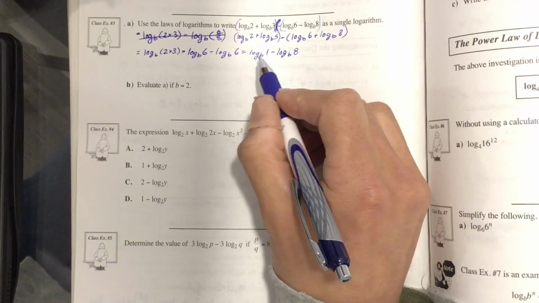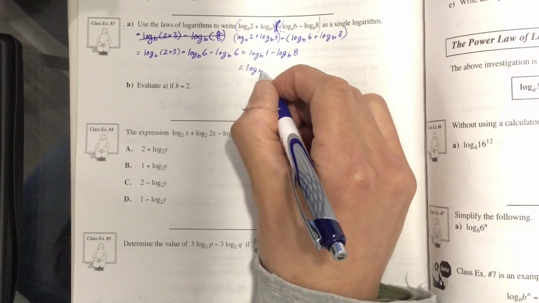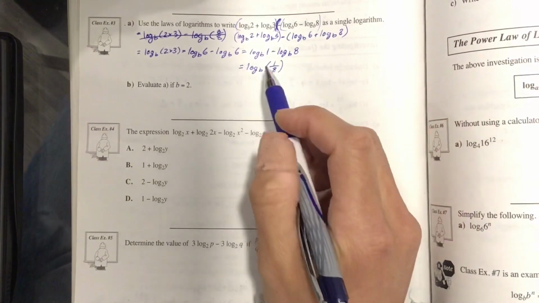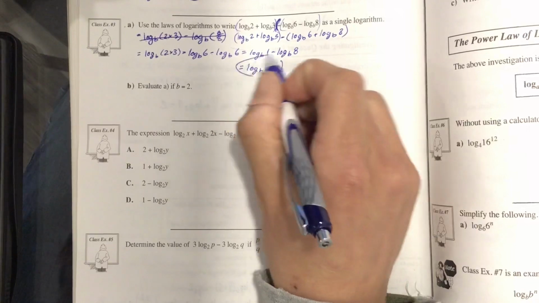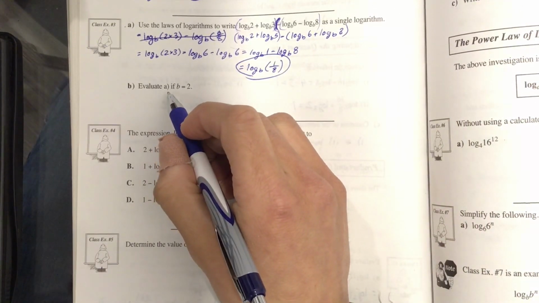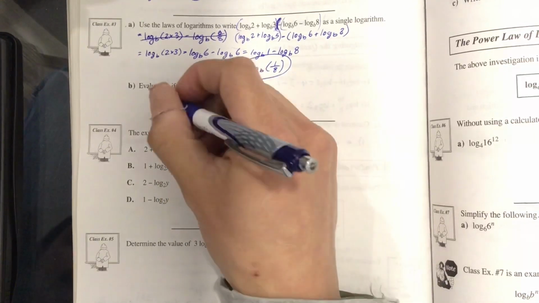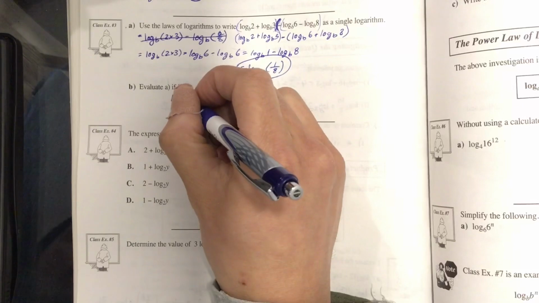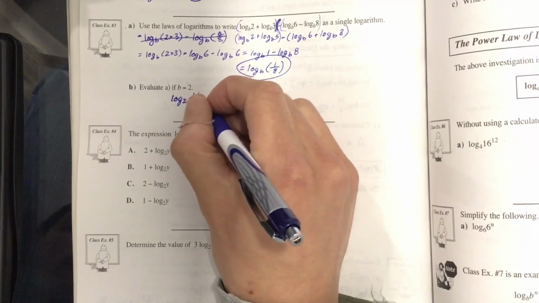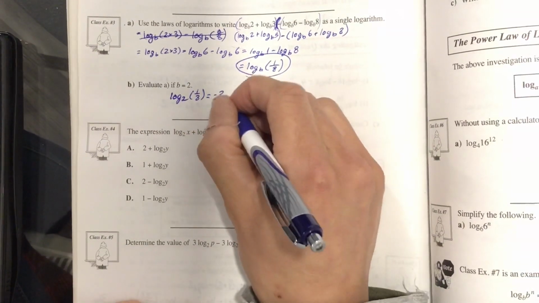And this is where we're going to get our simplified expression, where I have log b of 1 divided by 8. And this would be our final solution to this problem. Now, if I were to evaluate a, if b is equal to 2, so substitute 2 into my expression here, log 2 of 1/8 is equal to negative 3.